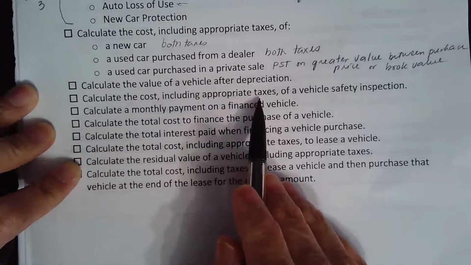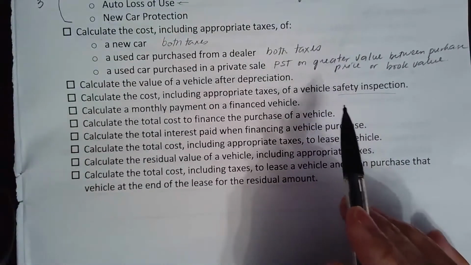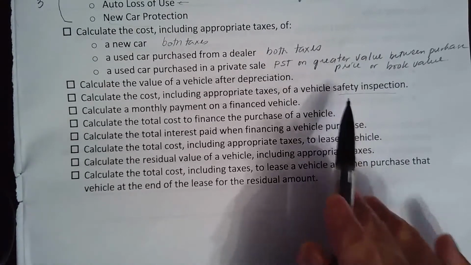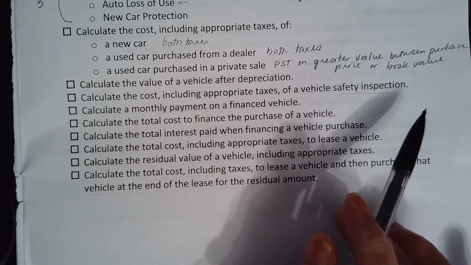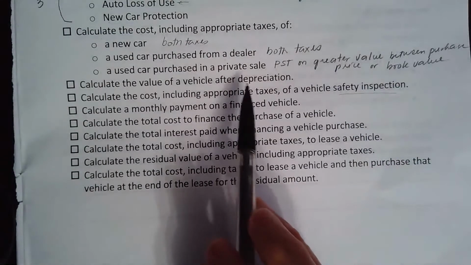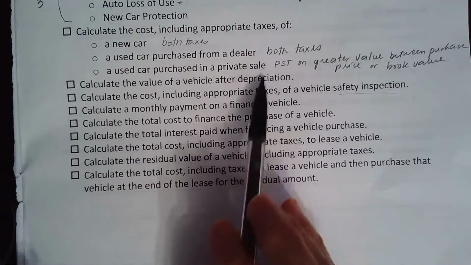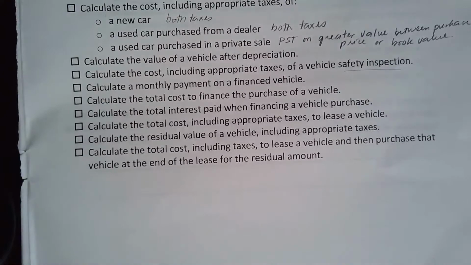Calculate the cost, including the taxes, for vehicle inspection. I know that sometimes we are charged both PST and GST, sometimes it's just GST, sometimes no taxes. So for these ones, we don't really have to memorize them. We just have to take a look at our table.